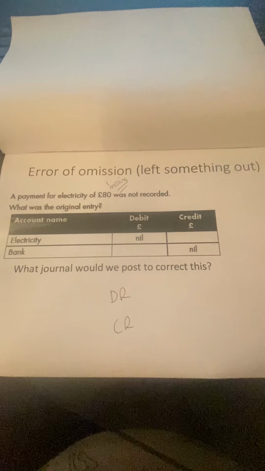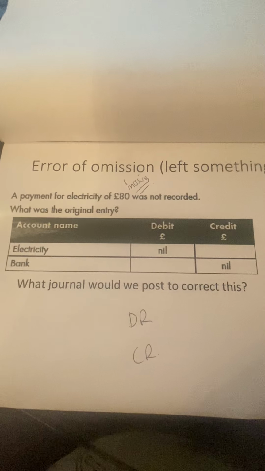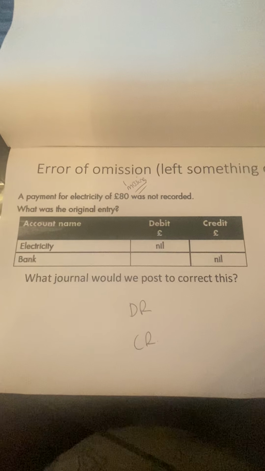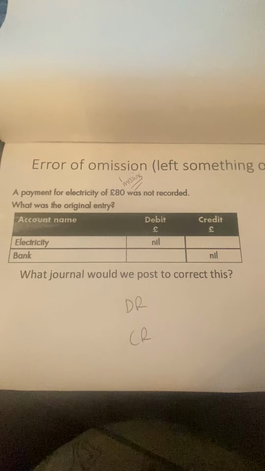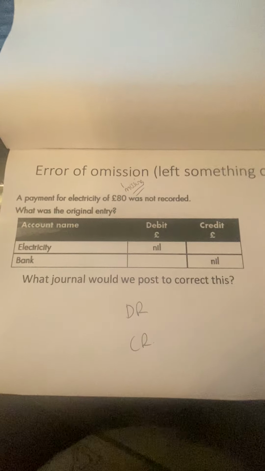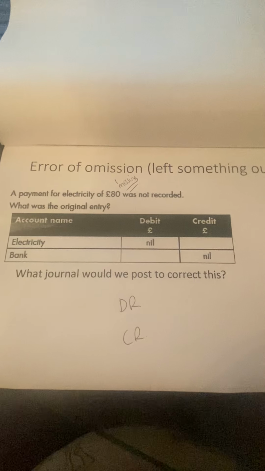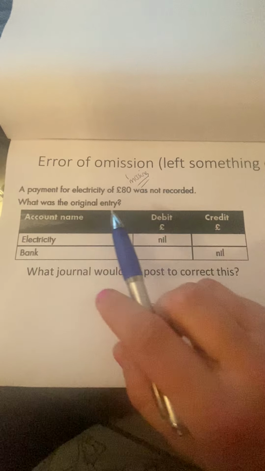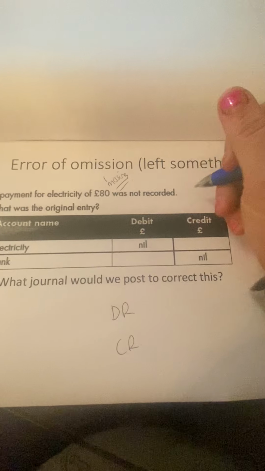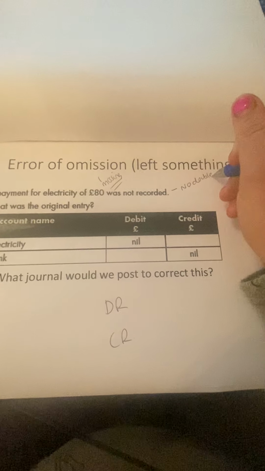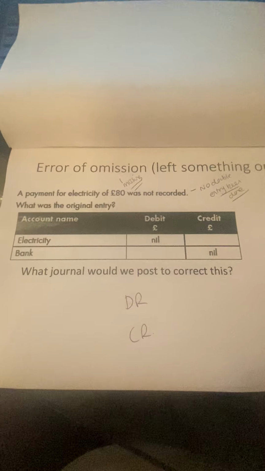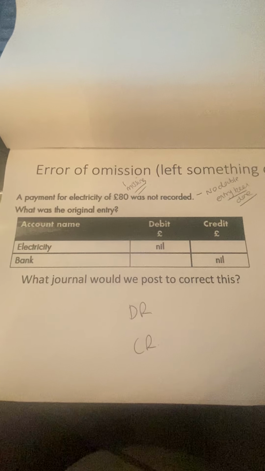Okay. Now, I am going to show you my way of going about doing these journals. You might take the logic and do it a totally different way. As long as you get to the same answers, that's absolutely fine. Okay, so if you think that you've found another way or your brain likes a different way, that's absolutely fine. So, the first thing then that we've been told is that a payment for electricity of £80 was not recorded. So that means no double entry being done. Okay, so this transaction has not been put into our ledgers at all.